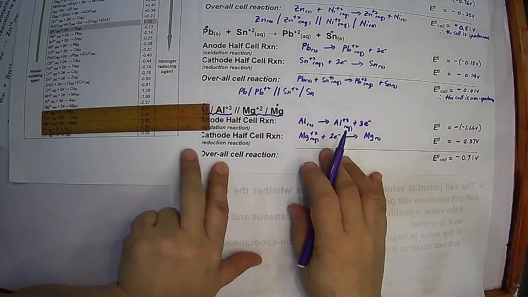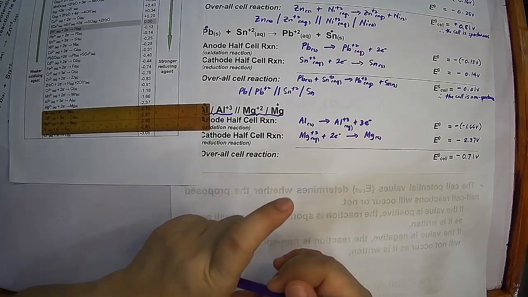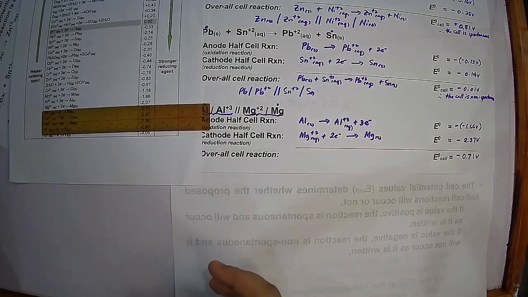For the overall cell reaction, there must be total transfer of electrons.